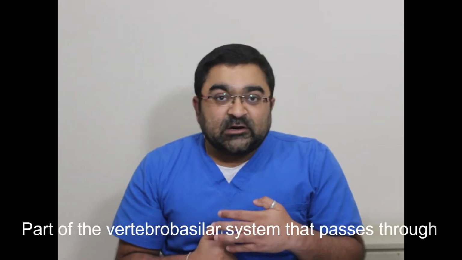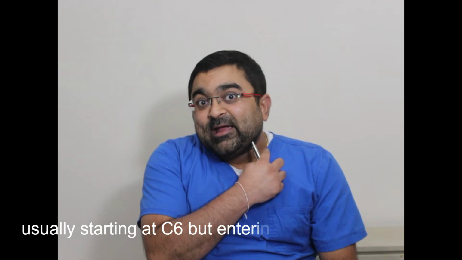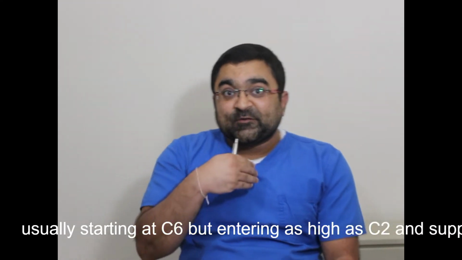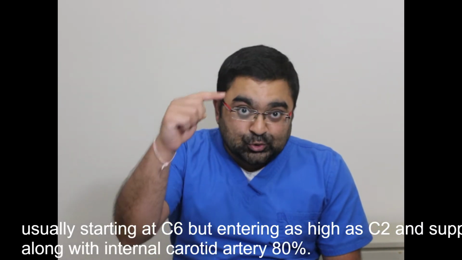Now, vertebral artery. Vertebral artery is just part of the vertebrobasilar system. Now, before I start, I'll say where it starts. So, vertebral artery starts from the subclavian artery, enters the transverse process of the C6, transverse process of 6 cervical vertebrae, travels from C6 to C2 transverse process, and enters into the foramen magnum. Merges with the other vertebral artery and forms the basilar artery.